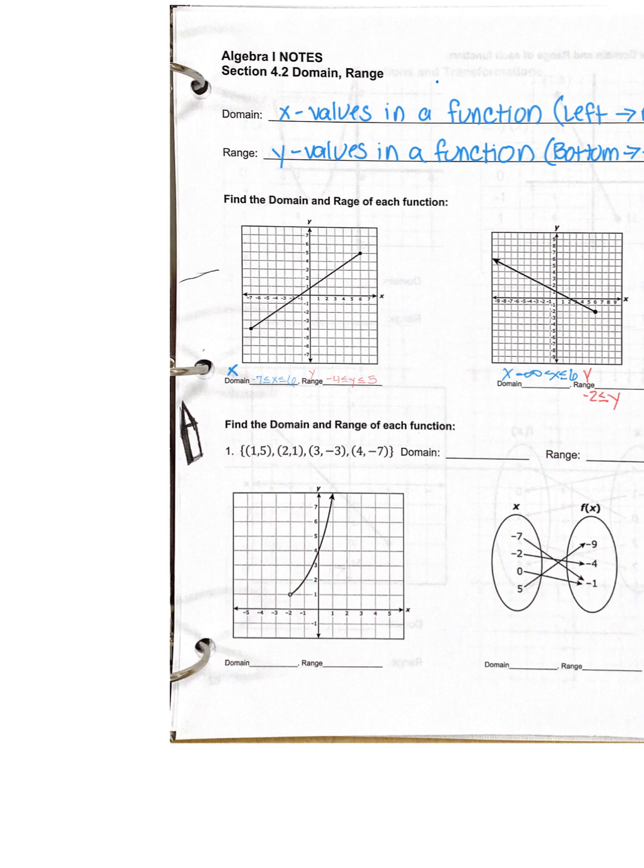And notice this arrow is going to keep going, right? So our y values are going to be infinite. So we are going to put less than infinity. So -2 is less than or equal to y, which is less than infinity.